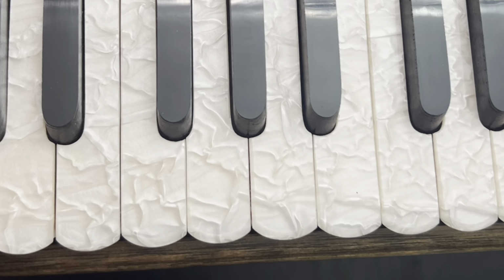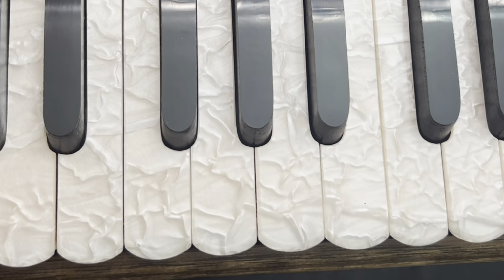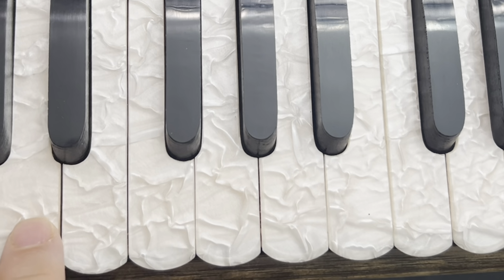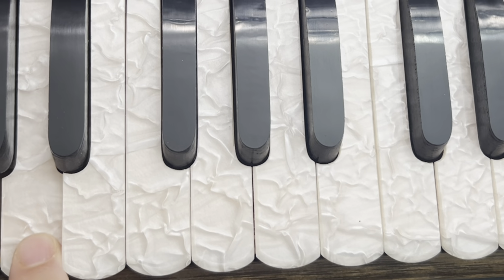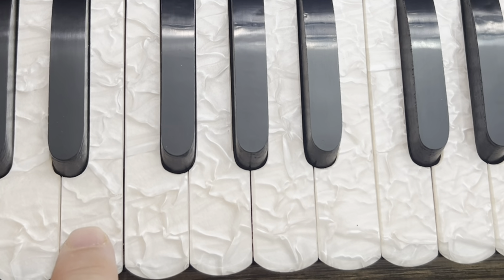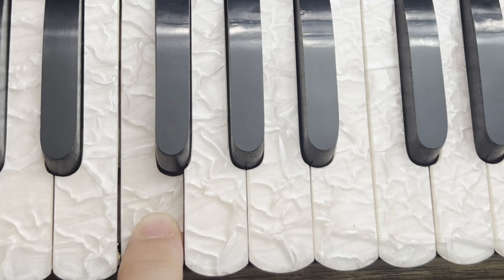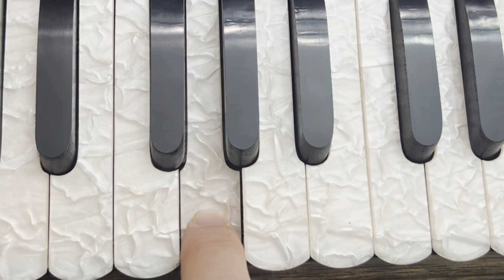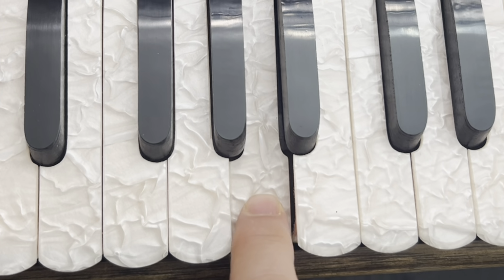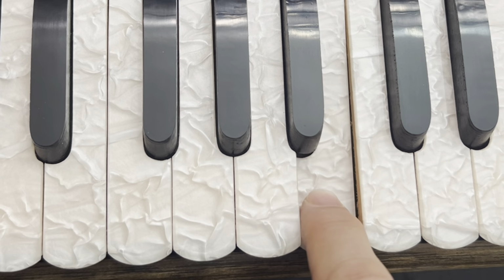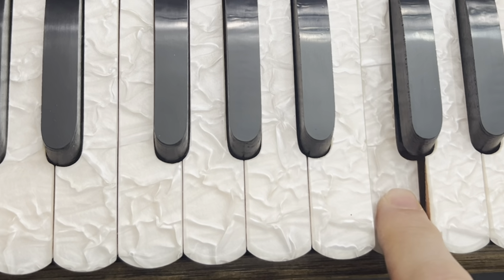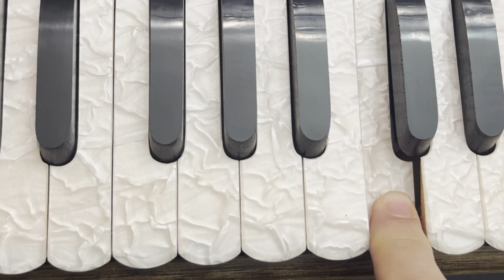So from here you have the tonic note, which is C. Next is a whole step to D, whole step to E, half step to F, whole step to G, whole step to A, whole step to B, and then a half step to C, starting again.